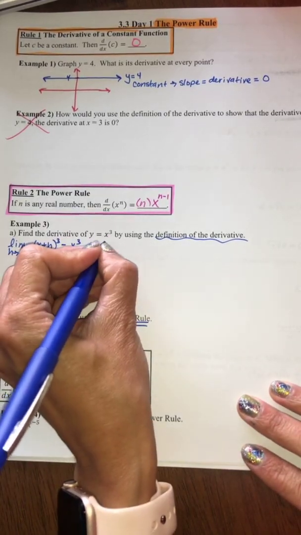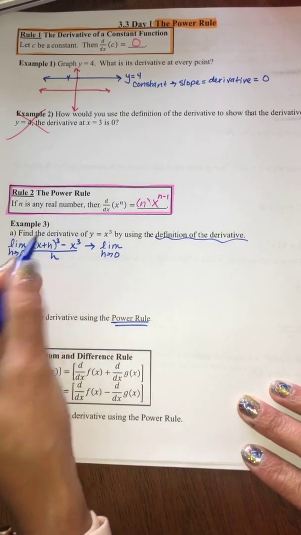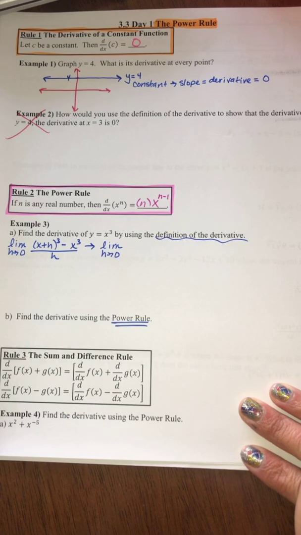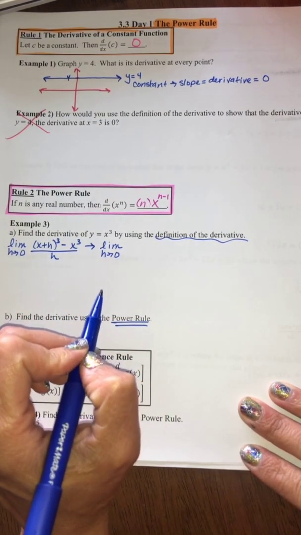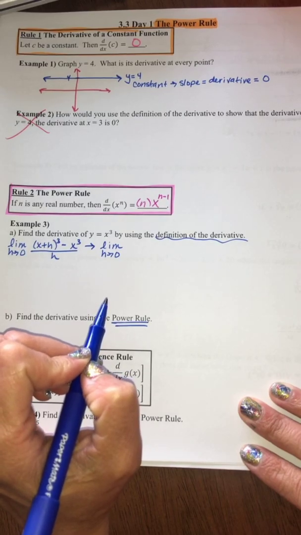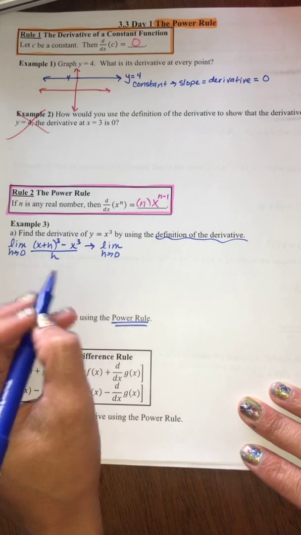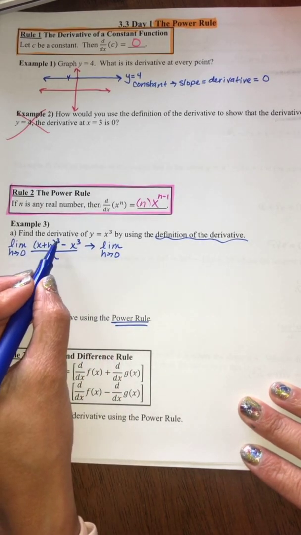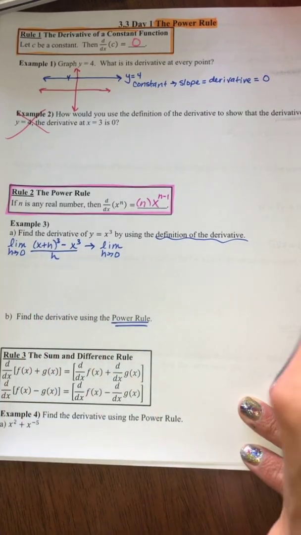Anyways, so we have the limit as h approaches 0. We got to multiply that out. When you multiply x plus h times x plus h times x plus h, the quickest way to do it without having to actually multiply it out using product rule the whole way through is to use Pascal's triangle. So we know that on the third row, because it's the third power, the coefficients would go 1, 3, 3, 1.